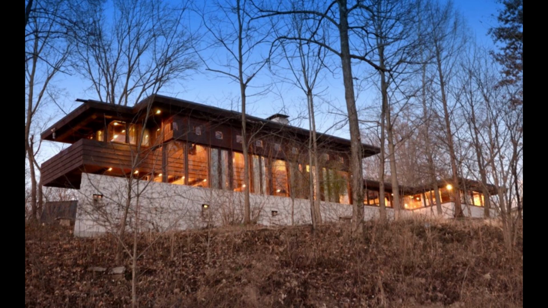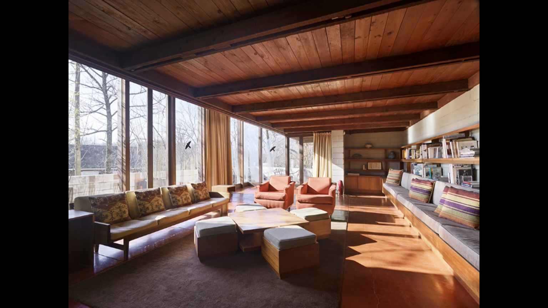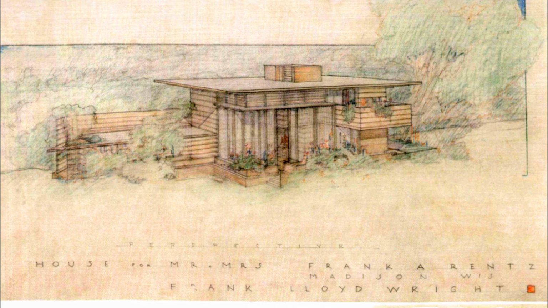Here's the house. Here's the second floor inside the living room. This is the Rentz house again for comparison.